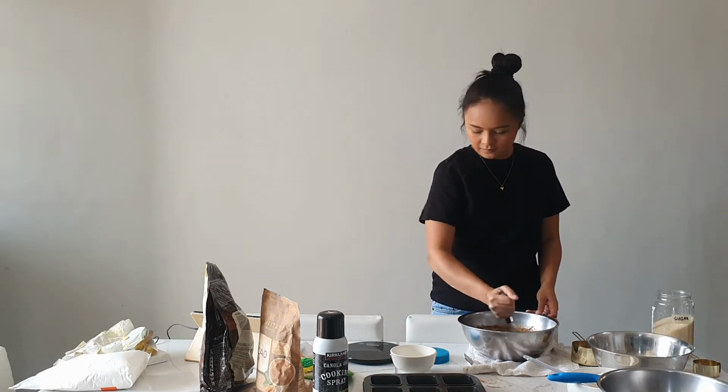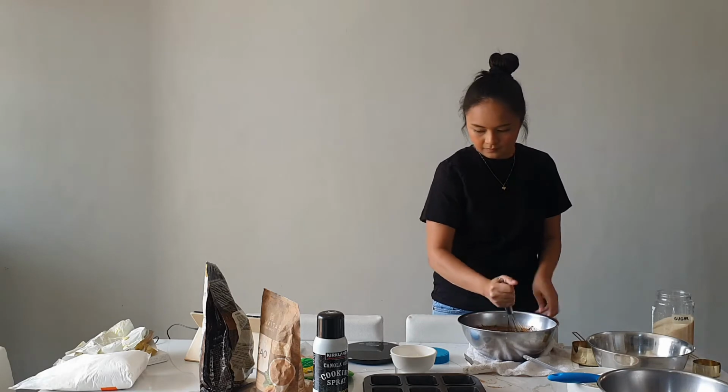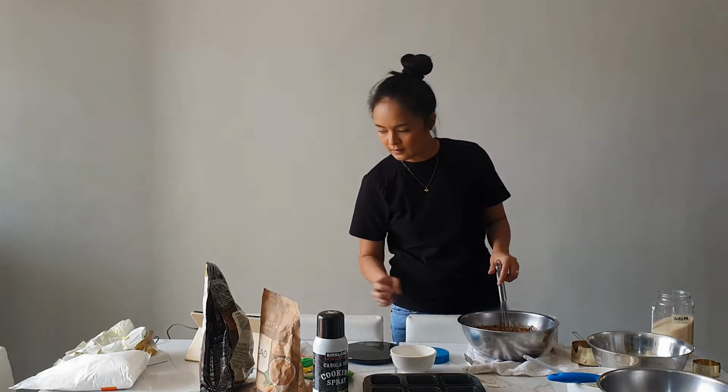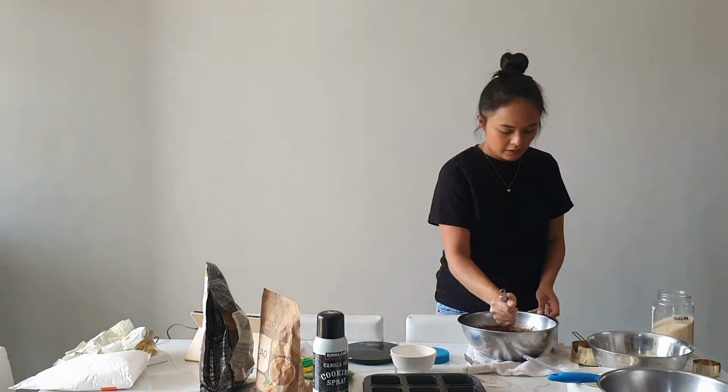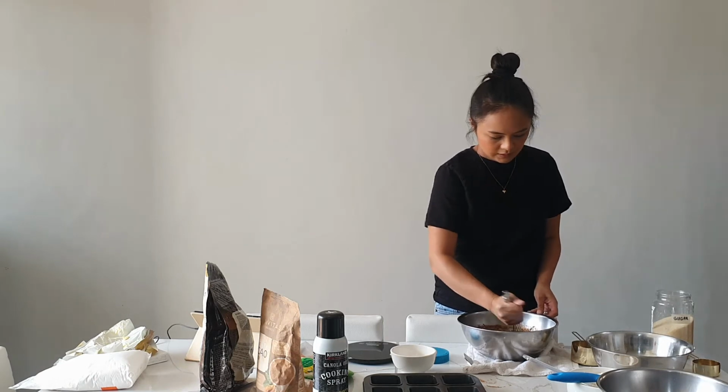Now, a good 2 teaspoons of vanilla and 1 cup of all-purpose flour.